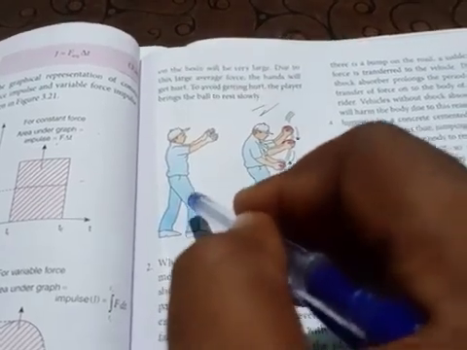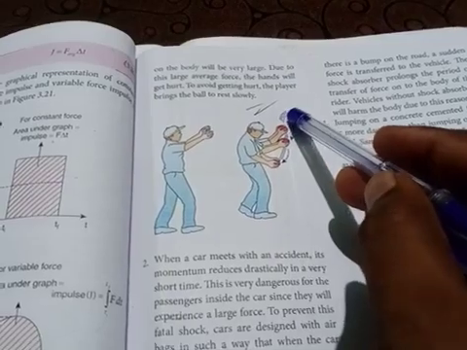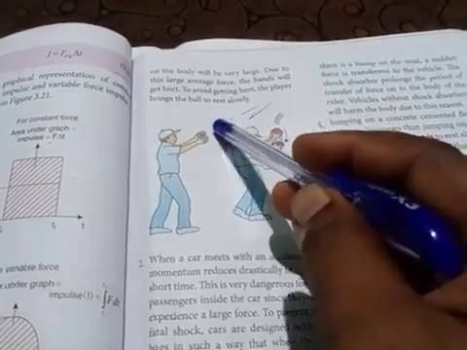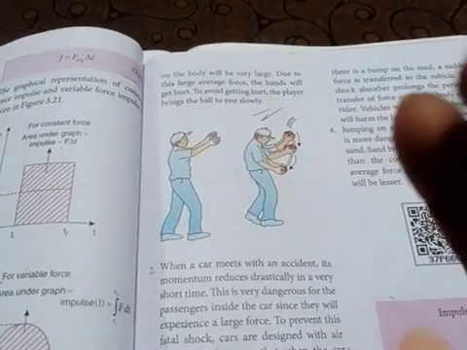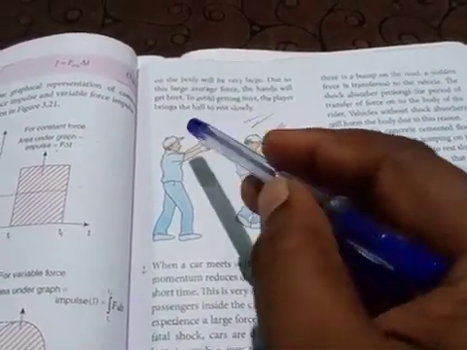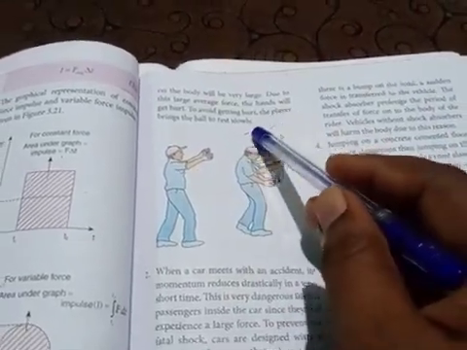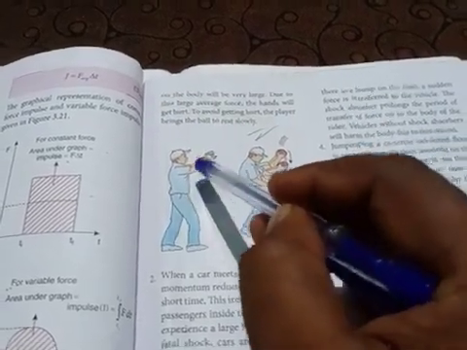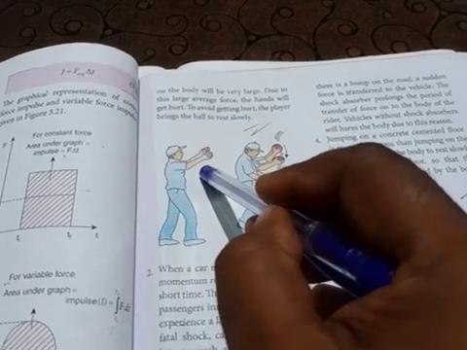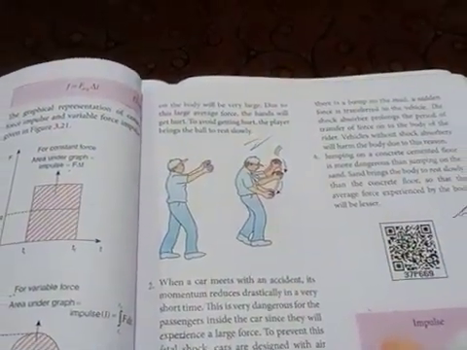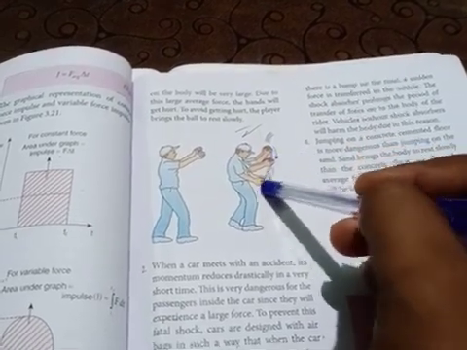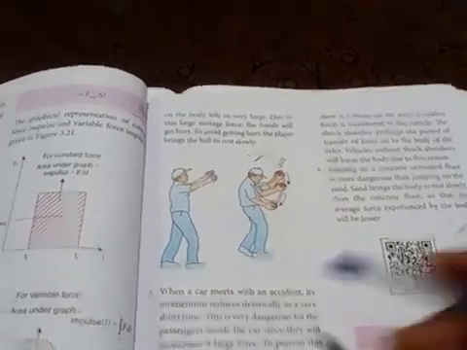I will say that person 1 will get hurt more, because the ball may be very small, but when a batsman hits the ball, it moves with a very large force. Whenever there is a change in momentum, the force will be larger. When this ball is moving, this person suddenly, within a short period of time, tries to stop the ball. So there is a change in momentum, and the average force will be larger. Due to this larger force, what will happen? His hand will get hurt. So to avoid hurting the hand while catching a cricket ball, football or any ball, we have to move the hand a little backward.